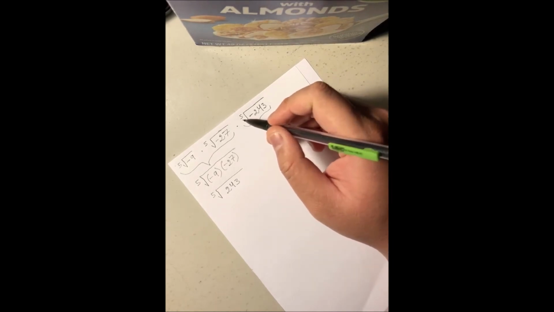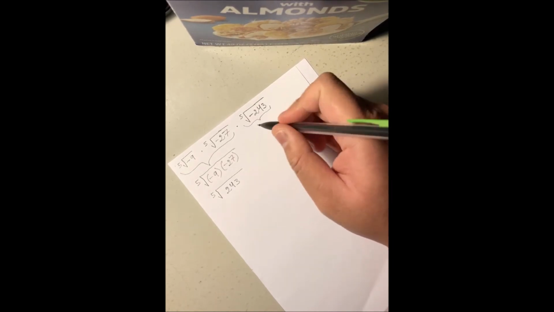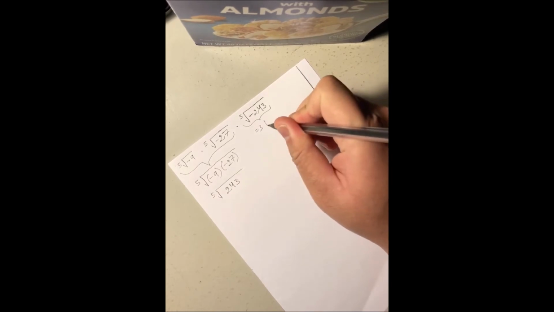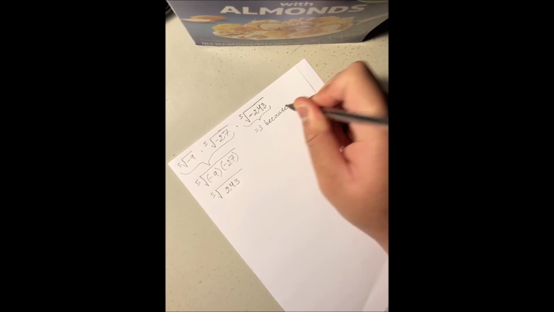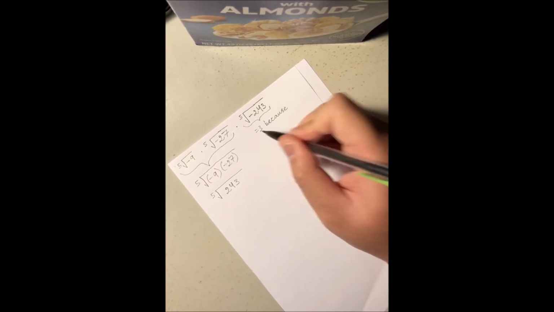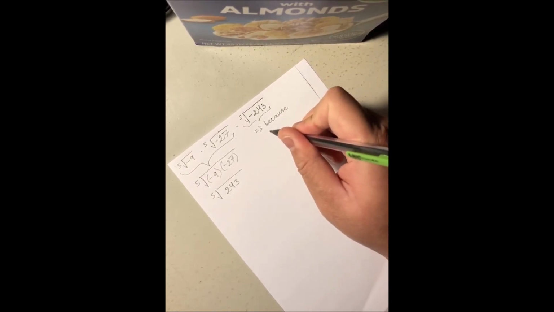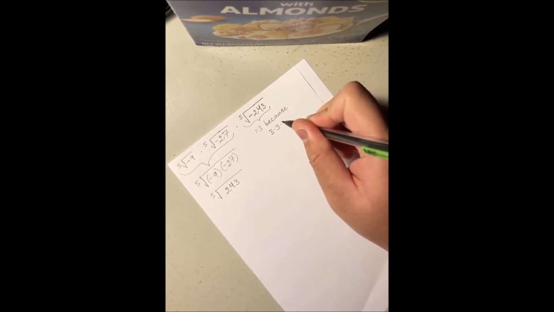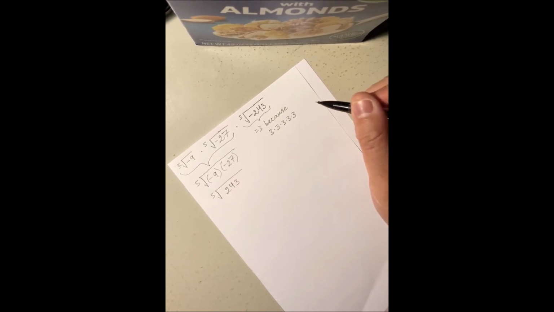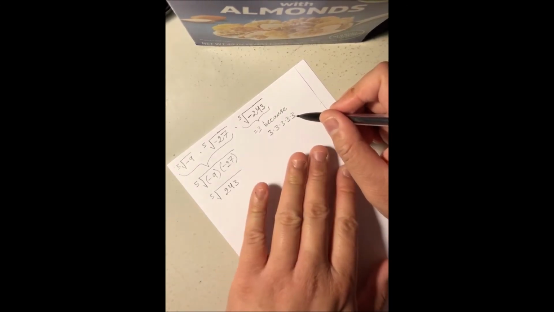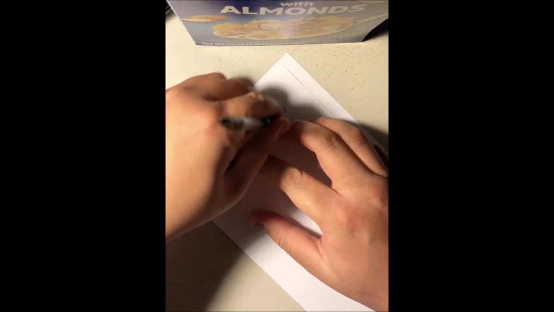Because fifth root of negative 243 is actually equal to 3, because if we take 3 and we multiply 3 by itself 5 times, then, well, actually no, not 3, I mean negative 3.